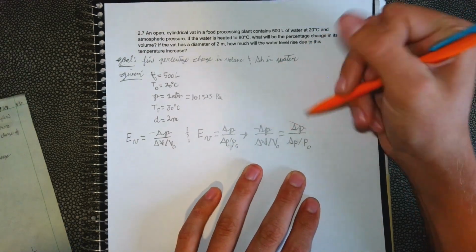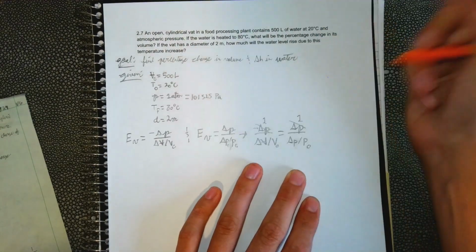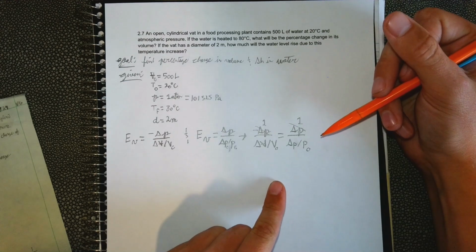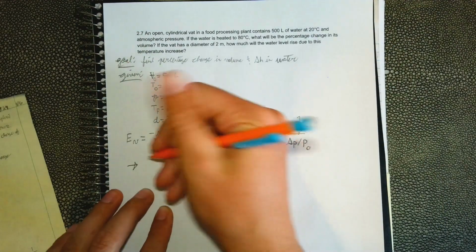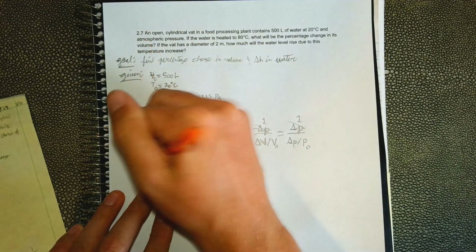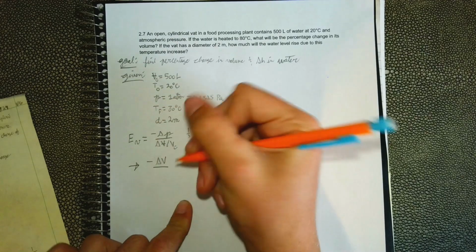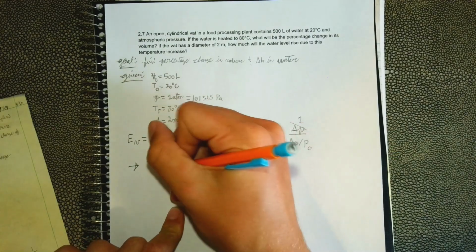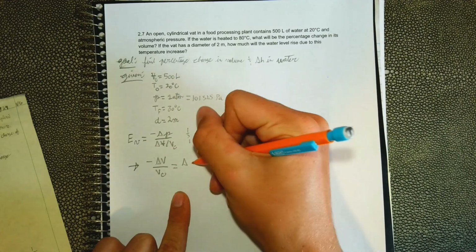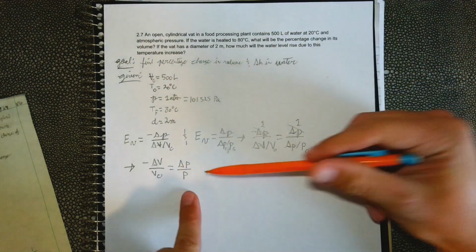If we divide by change in pressure on each side, they'll turn into 1. And then we can rearrange it and put change of volume. Don't forget the negative sign: change of volume over the initial volume equals the change in density over density. Alright, if you do some algebra, you can get here.